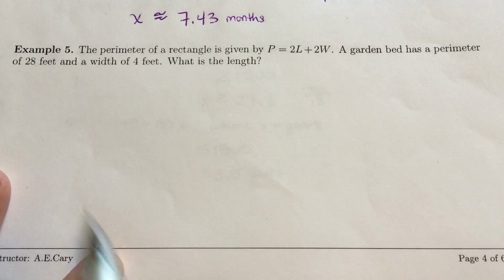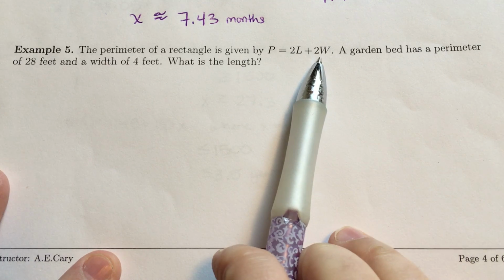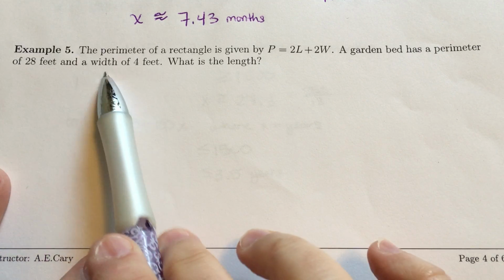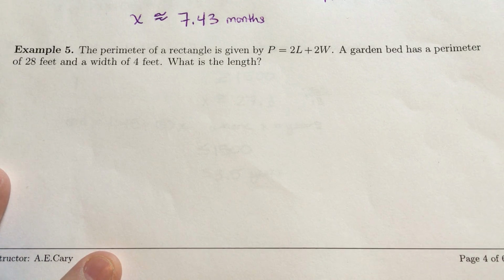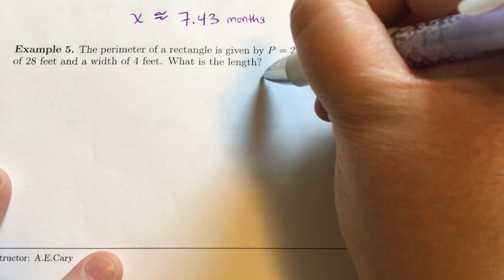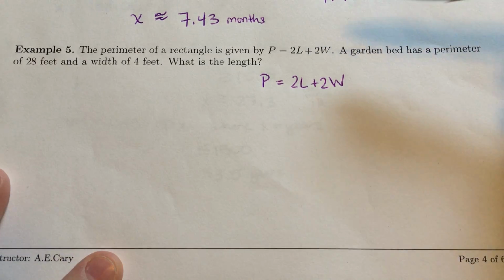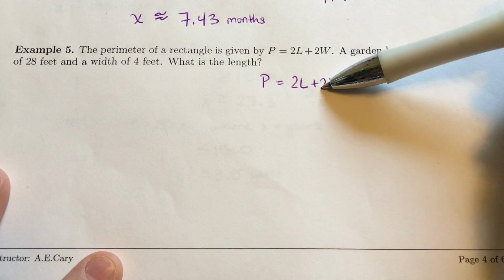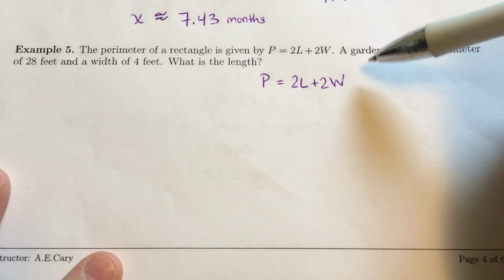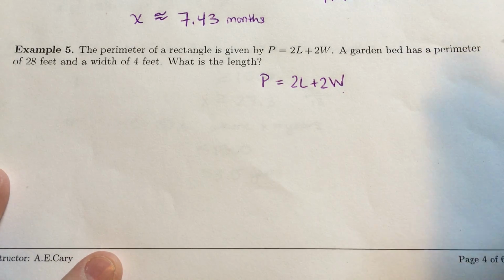This one has a little geometry in it. It says the perimeter of a rectangle is given by this formula. A garden bed has a perimeter of 28 feet and a width of 4 feet. What is the length? So first up, I always like to rewrite the formula. That always helps me, especially when these formulas are part of a big paragraph. It really helps me to just put it down there. This one wouldn't be so bad just to write below, but I think it's good practice just to write it down. And then we want to read through what the problem tells us.